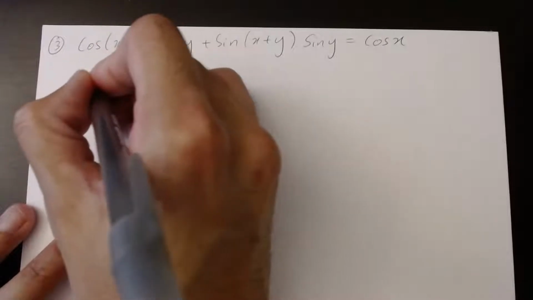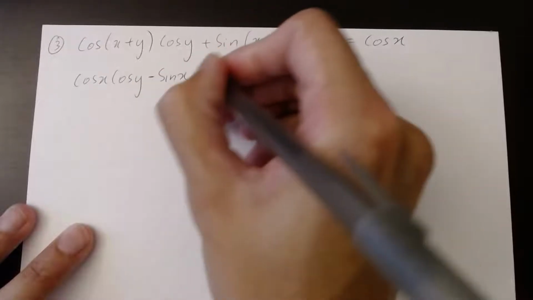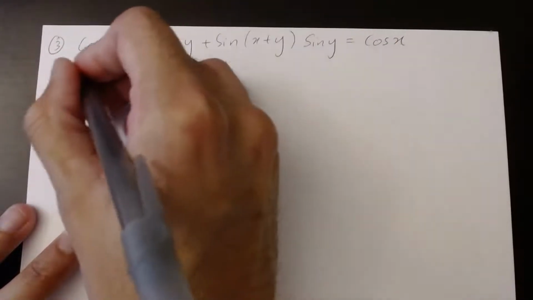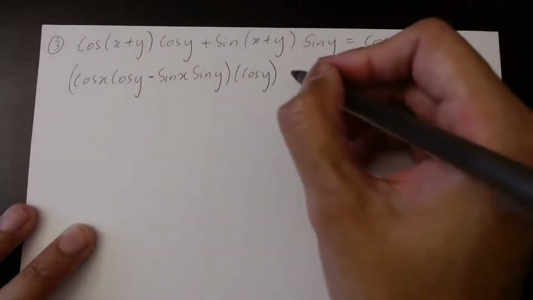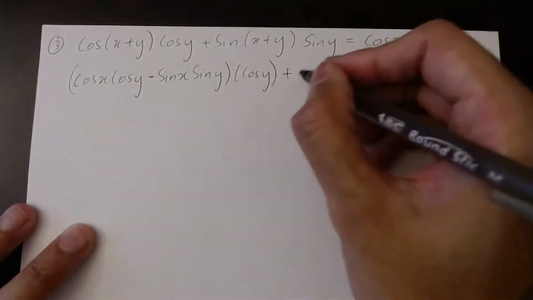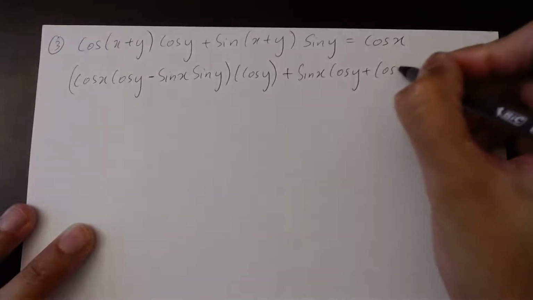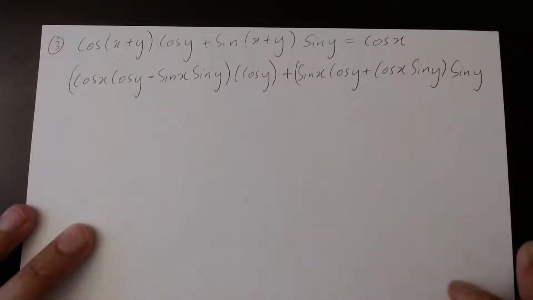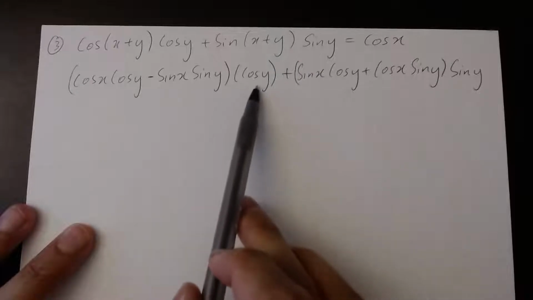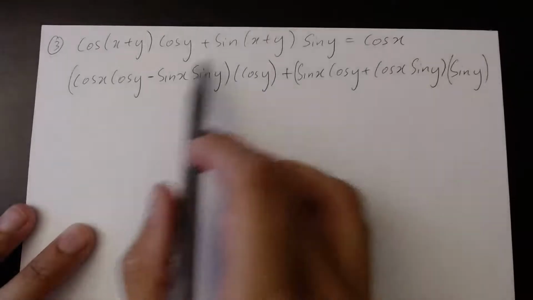So this is just cos x cos y minus sine x sine y. You want to keep this in the bracket. This is all times cos y. I'll put that in a bracket as well. And here I'll convert sine x plus y into sine x cos y plus cos x sine y. Again, this is all inside a bracket and it's multiplying by sine y. Now I want to distribute these into the brackets. I'll keep a bracket there as well.